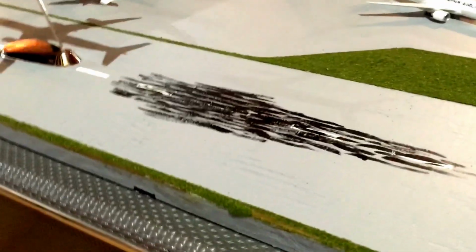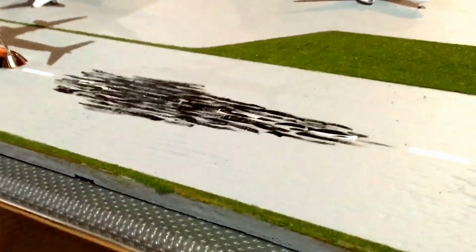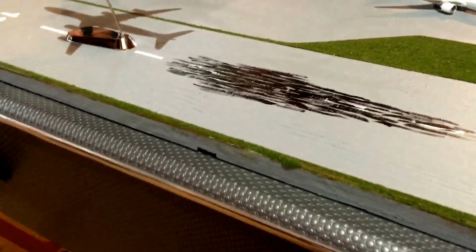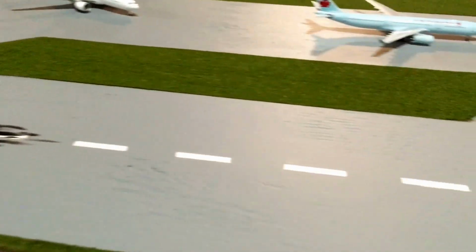So here we have the lines, and then here at the end we added some tire marks, which is where they mostly land, and we did that because A, it looks pretty cool, and B, because airports have this. They're not washing the runways every time a plane lands, and the airport isn't perfect, so that's why we added it on.